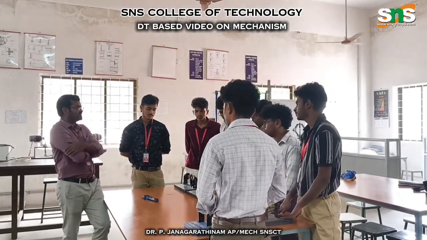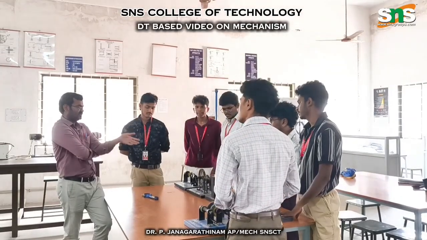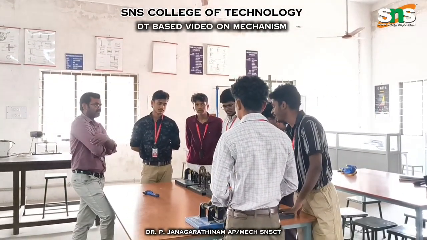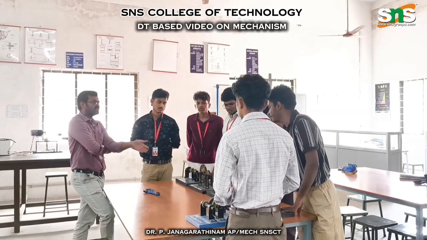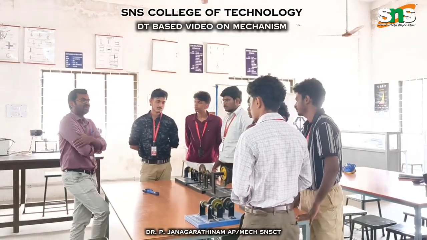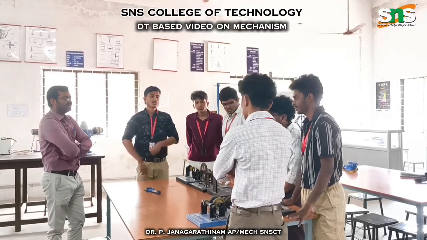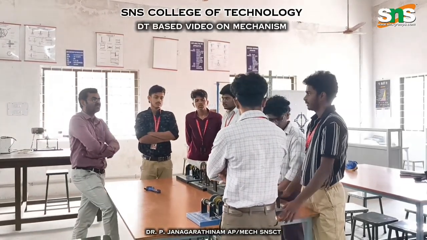Here we have to consider only two gears. One is the sun gear, and based on the sun gear, the planet gear will be rotated. So another one is the four-bar mechanism. Can anyone please explain the four-bar mechanism?